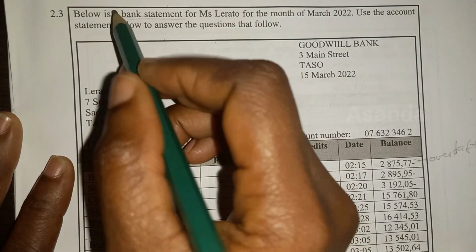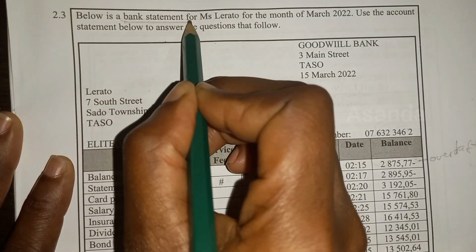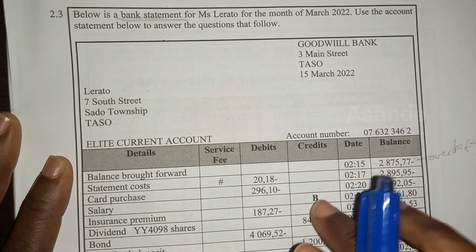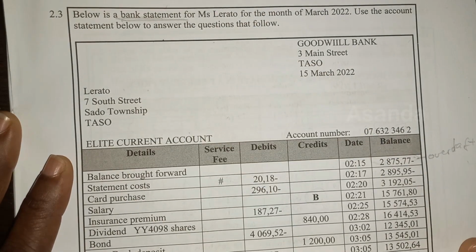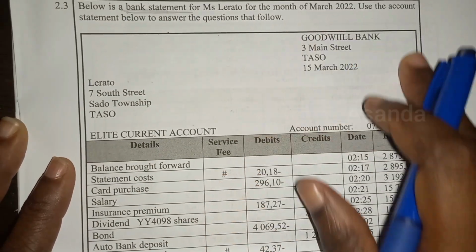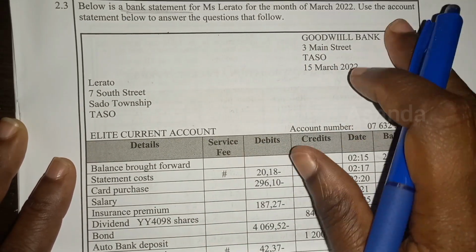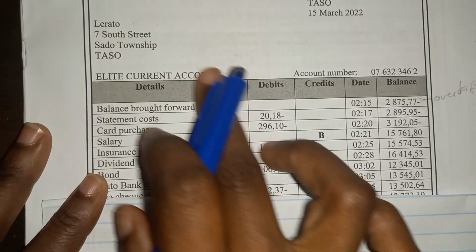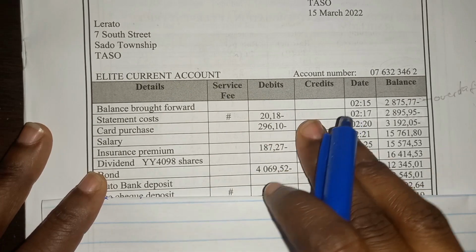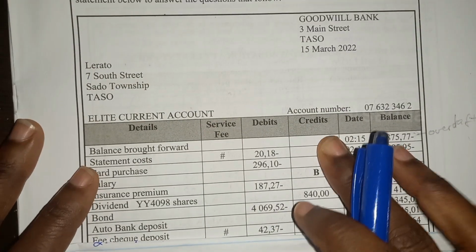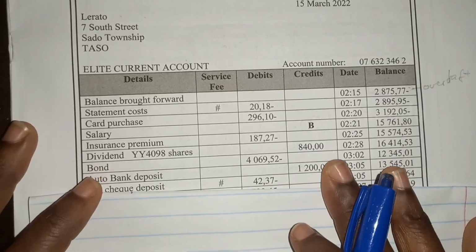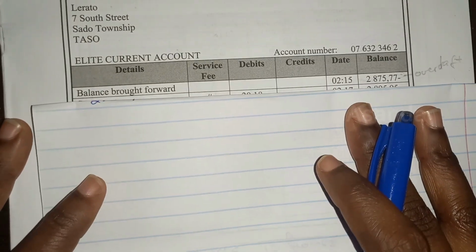Now, if you look at this one here, it says bank statement, right? That is the type of financial document. What type of financial document is this? A bank statement, right? And then this is the address for the bank, the name of the bank, the name of the client, the address for the client. And then this is the type of account. So if they say, what type of account did Miss Lerato open with Goodwill Bank? Elite current account, and there's an account number, and we're just going to look at the balance.